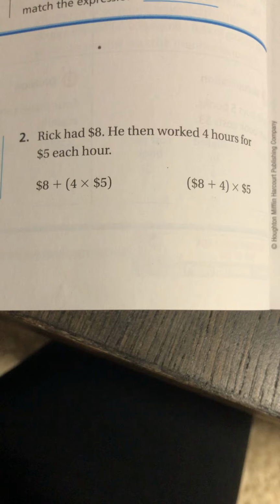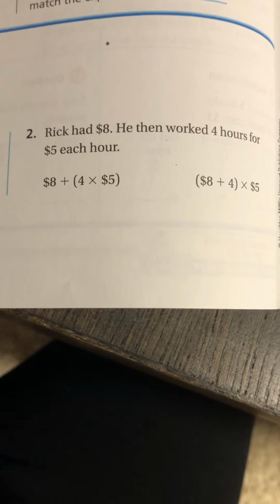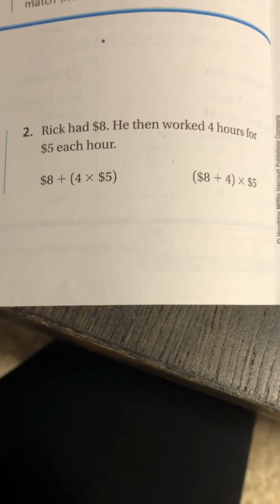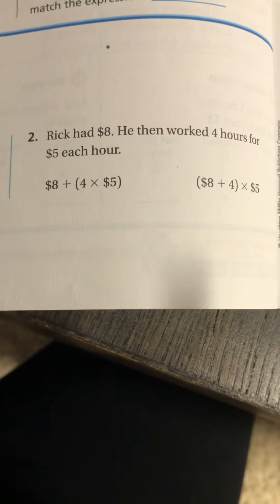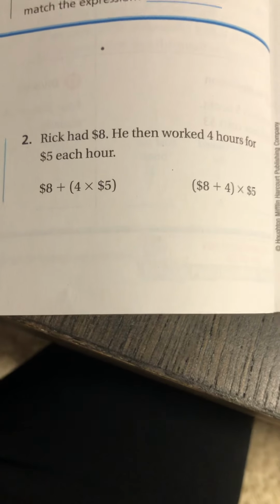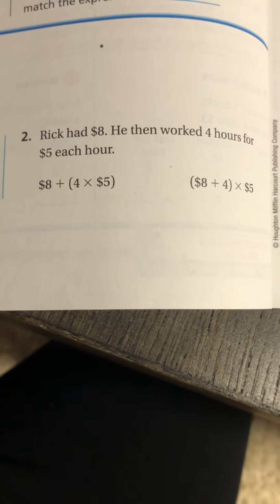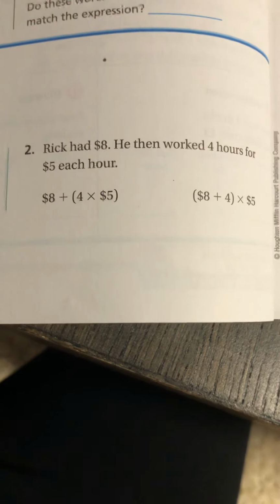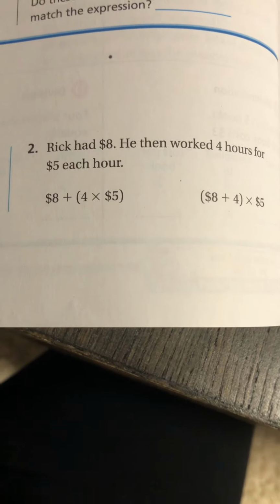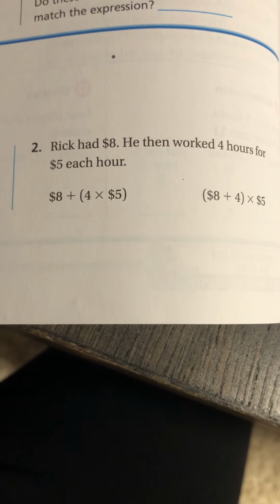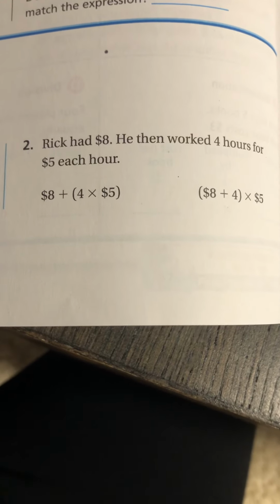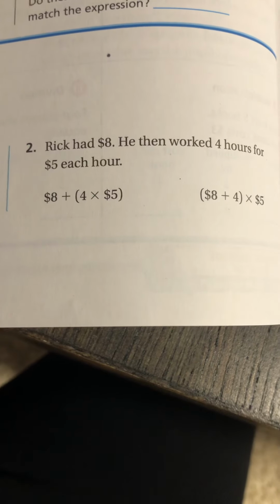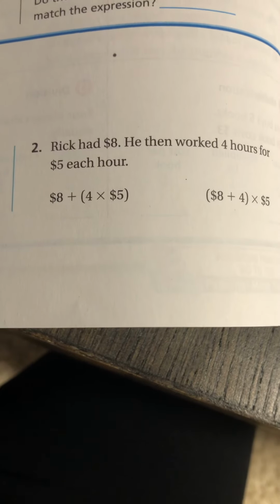Number 2, Rick had $8. Okay, that's your key right there, that it's going to be something where the $8 is first. He then worked 4 hours for $5 each hour. So whenever you do something for each hour, it's multiplication, okay? Because you've got groups of something that's the same, and now you're multiplying it.